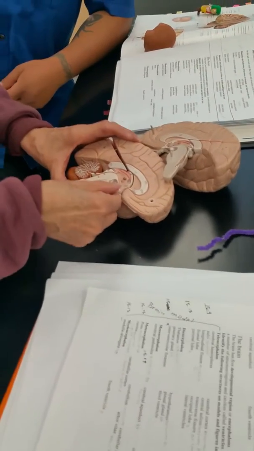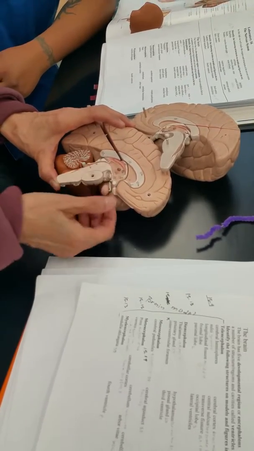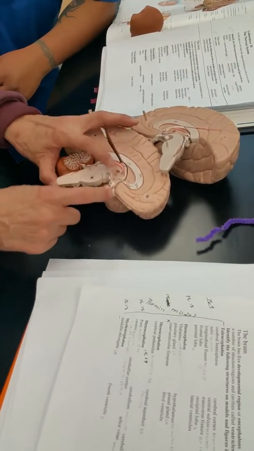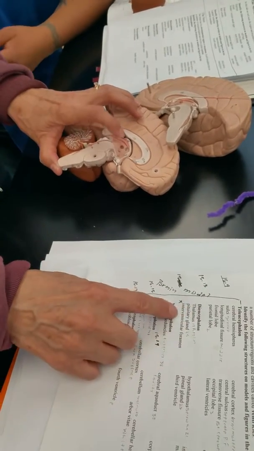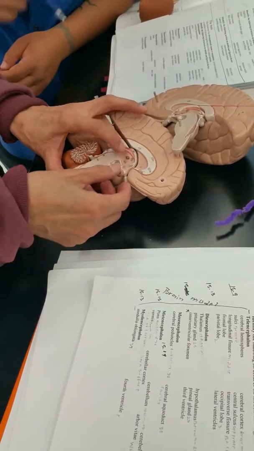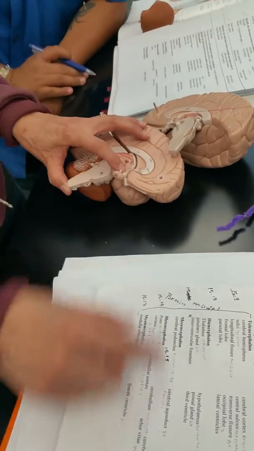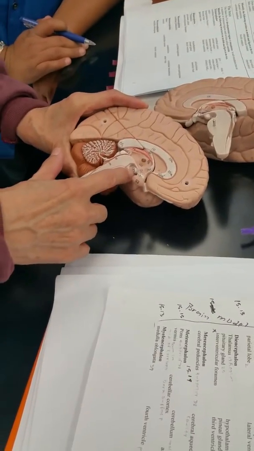The infundibulum is just that pituitary stalk that connects the hypothalamus to the pituitary gland. It's that little thing that connects. Third ventricle, infundibulum. The mammillary body is this, number 24. I think, is that 24? Yeah, 24.